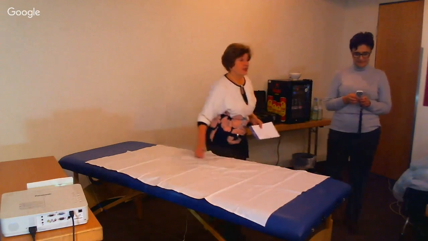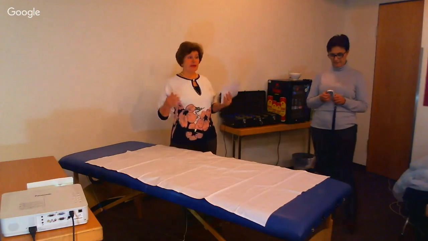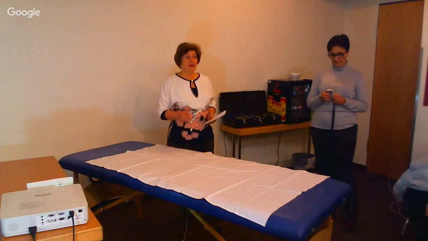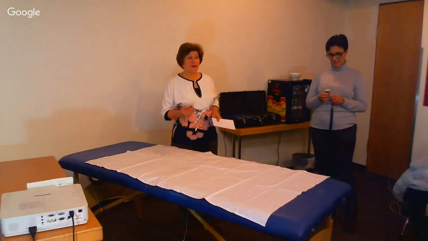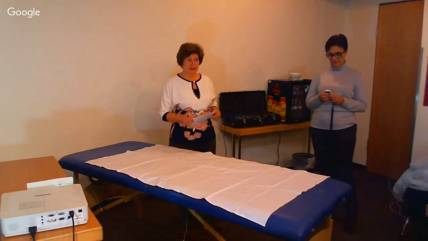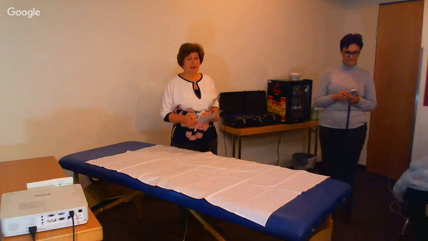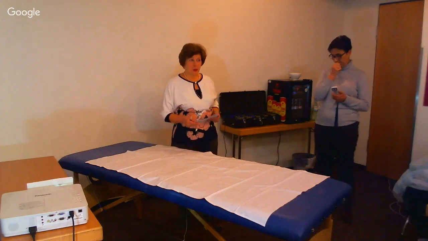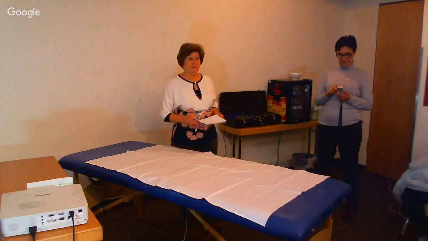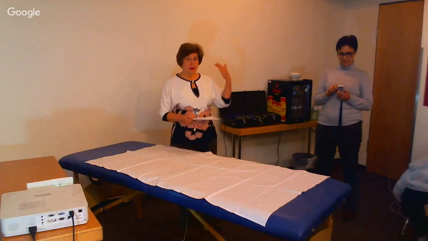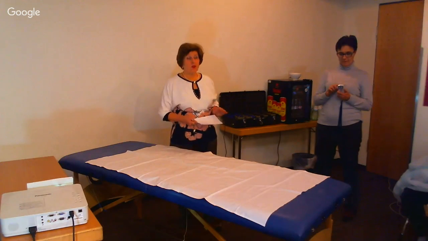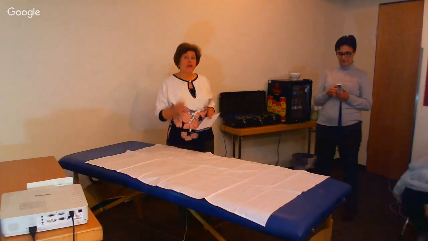Now we've spoken about the main principle of performing the techniques of general influence. This principle is kept for all general influence techniques in the individually dosed mode. This is the main rule. So I don't think we'll perform any more techniques of general influence.